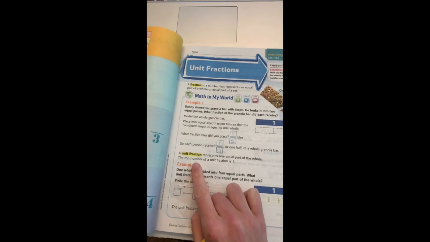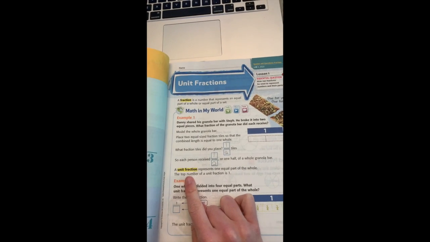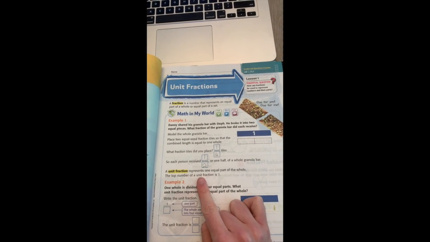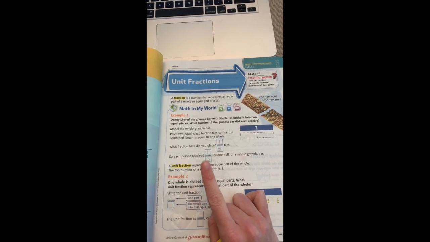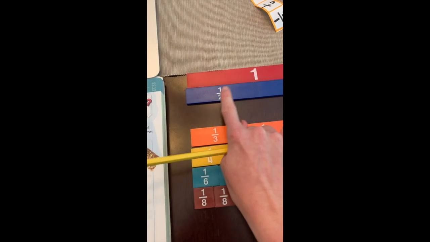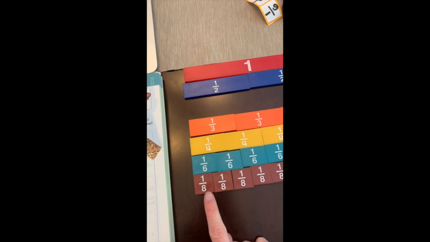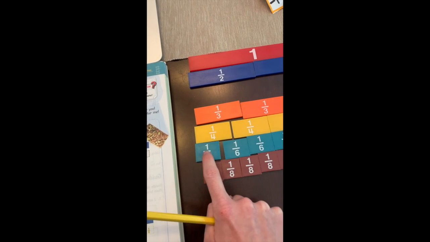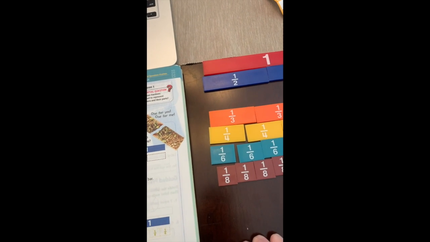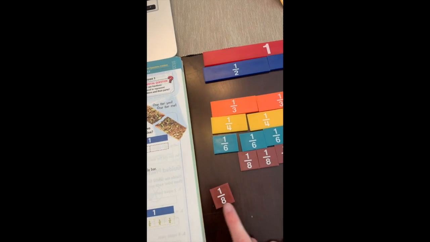Not too bad. A unit fraction represents 1 equal part of the whole. So the top number of a unit fraction is always 1, whether we have 1/2, 1/8, 1/4, 1/6, or 1/3. We're just talking about 1 out of the whole.